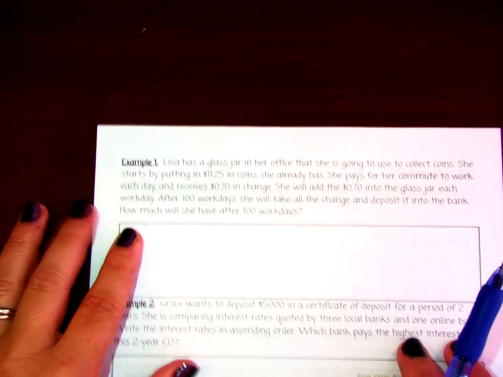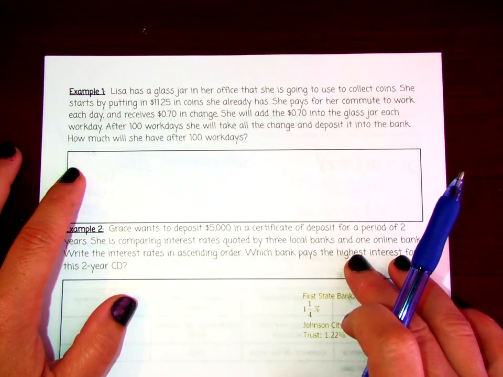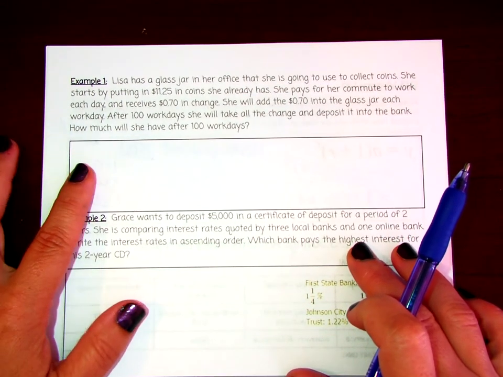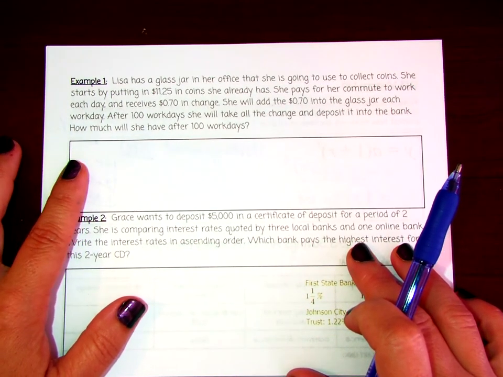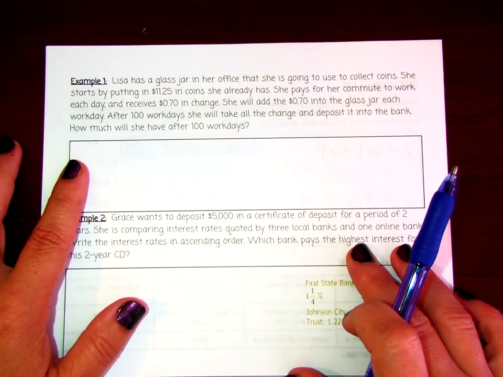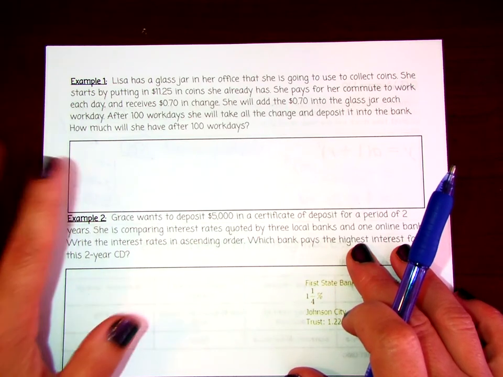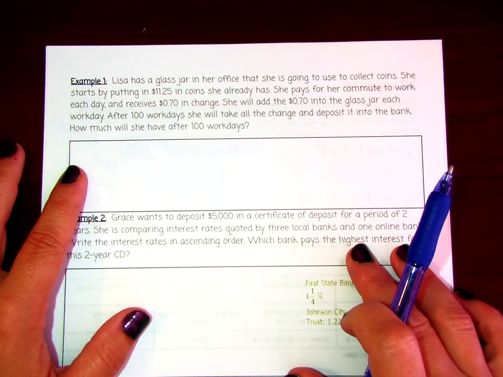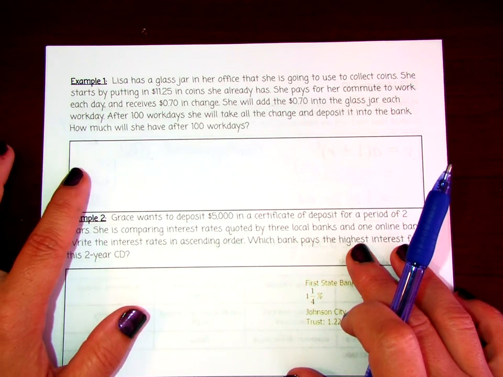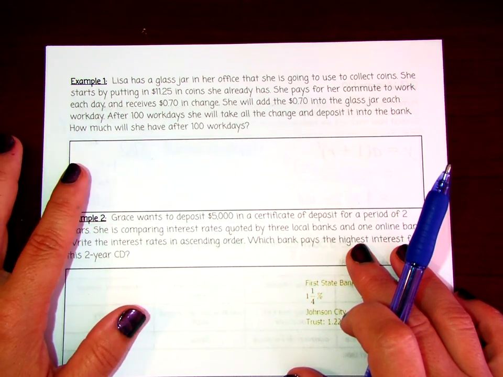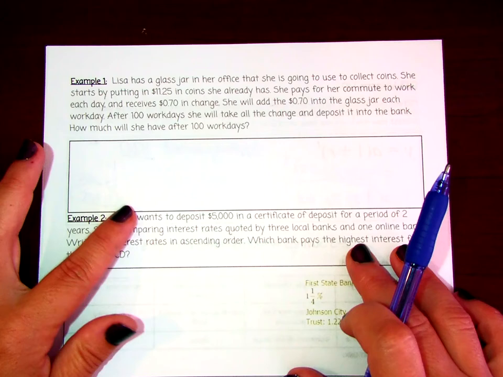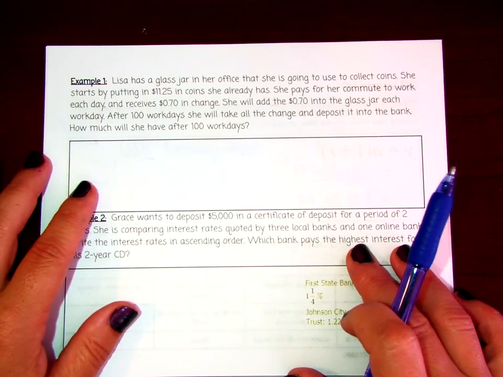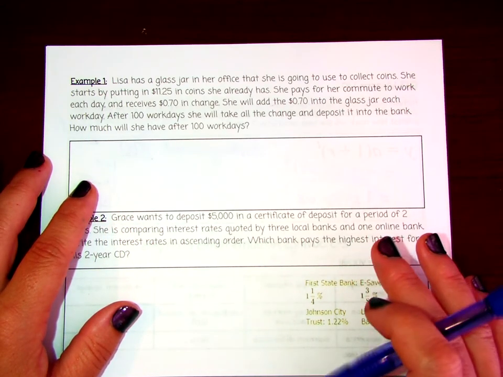So first one, example 1. Lisa has a glass jar in her office that she's going to use to collect coins. She starts by putting $11.25 in coins that she already has. That's her beginning start. She pays for her commute to work each day and receives 70 cents in change. She will add that 70 cents into the glass jar each workday. After 100 workdays, she will take all the change and deposit it into the bank.